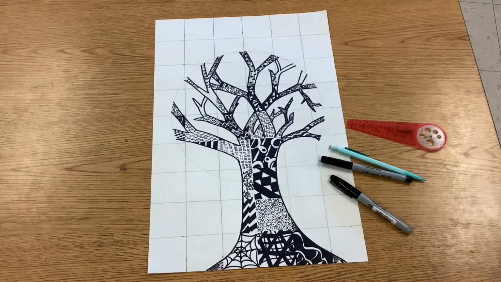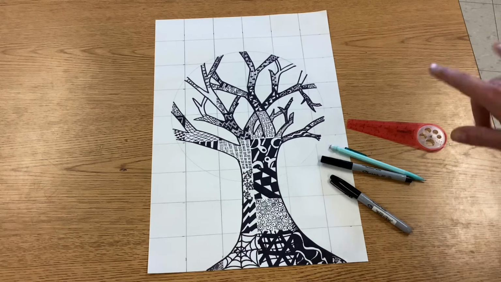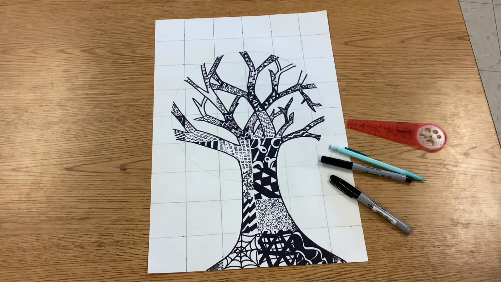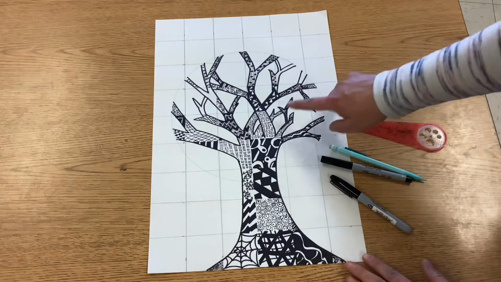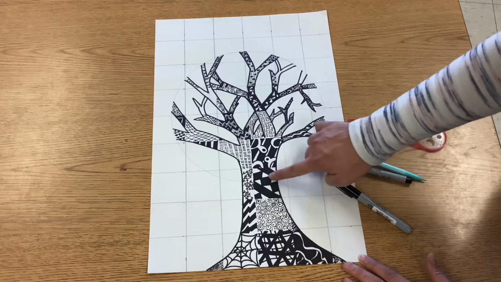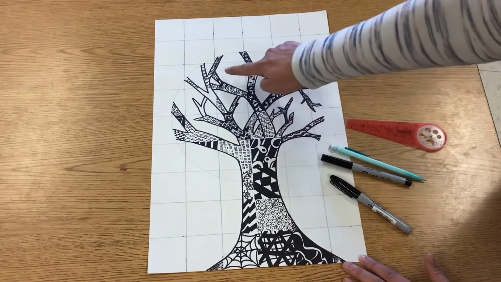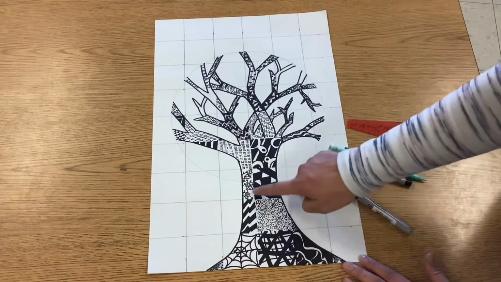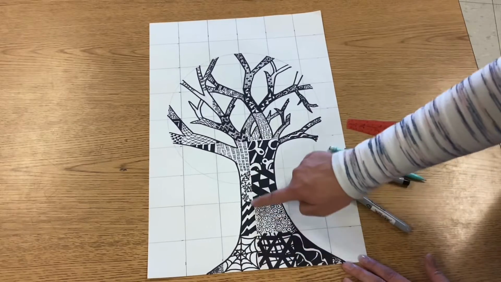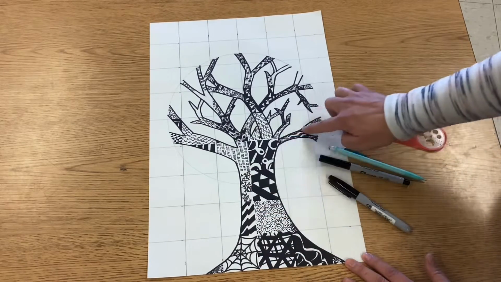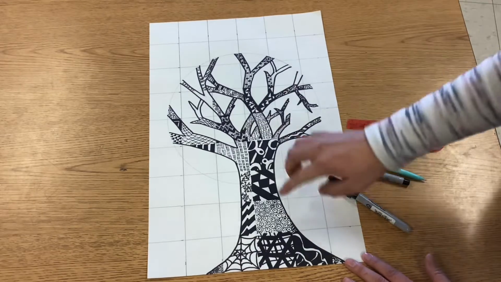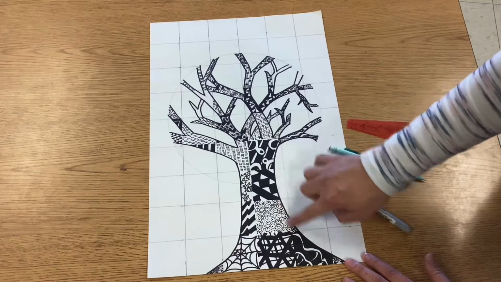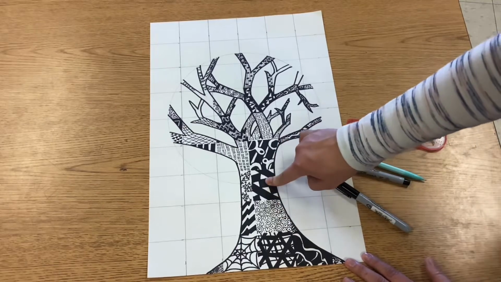All right, as you can see, I am almost done with my Zentangle tree. Right now I left a few open to just kind of finish up with you guys and show you, but I want you to notice that each square is a different Zentangle, okay? And when you hit the line of that square, even if you're in the middle of the tree trunk or in the middle of a branch, you should change Zentangles at the line of your square and move on to a new one, okay?